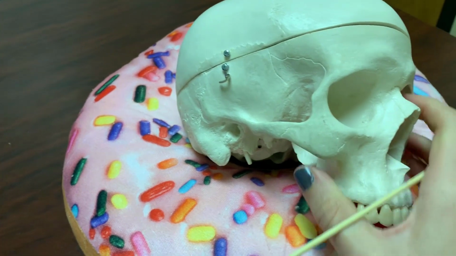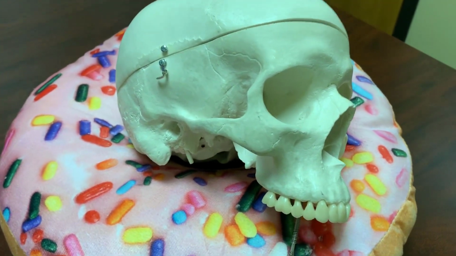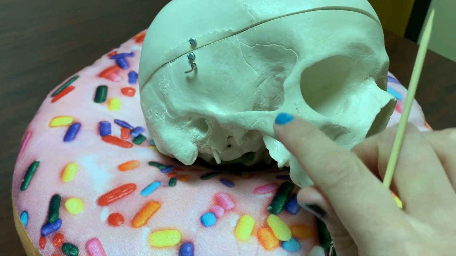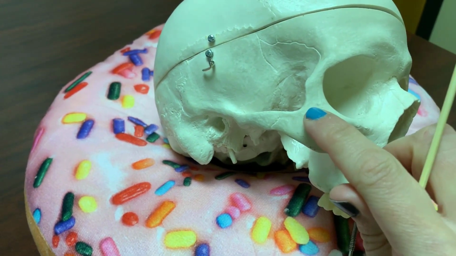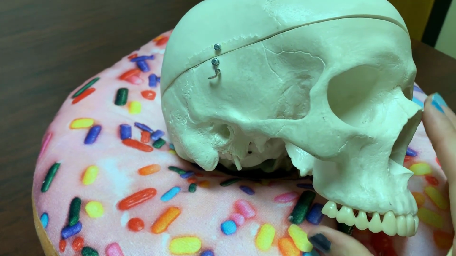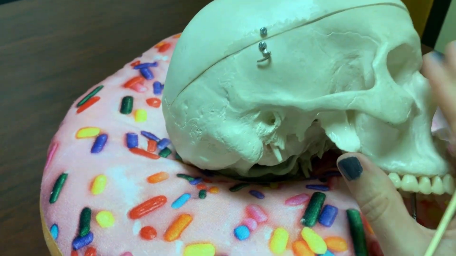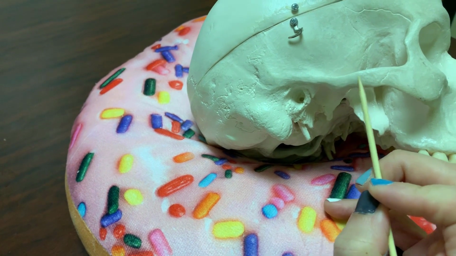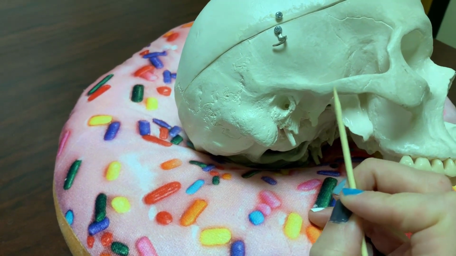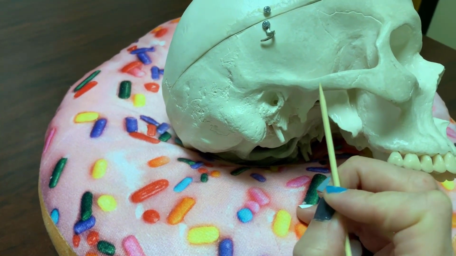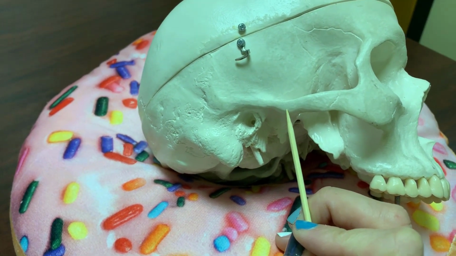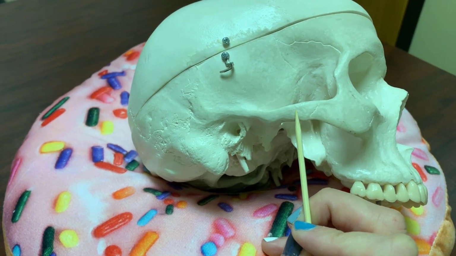Okay, and next, looking at the zygomatic bone. We did talk about the zygomatic bone in another video, but there are some more components to it. The main part here is the zygomatic bone, but we can also note a couple of other things. This area here, coming up from the temporal bone, is called the zygomatic process of temporal bone, because it's originating out of the temporal bone.